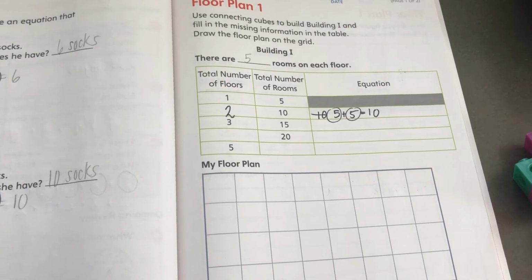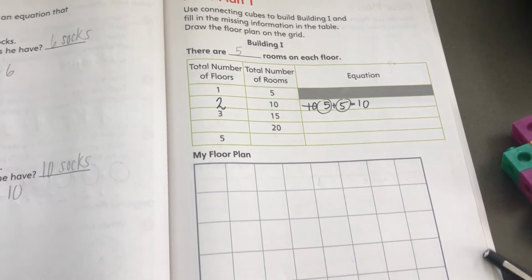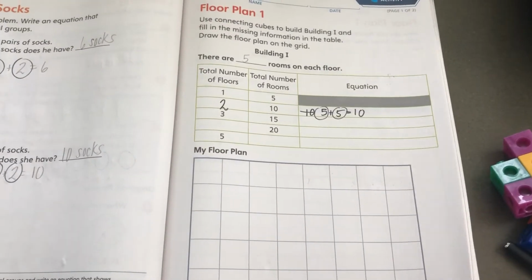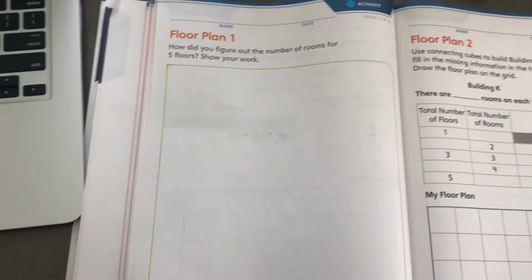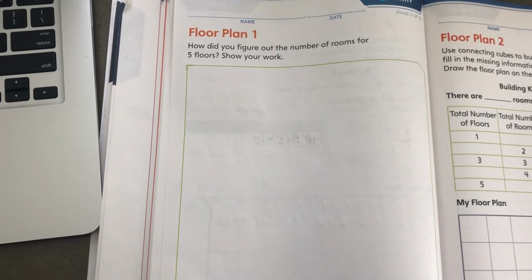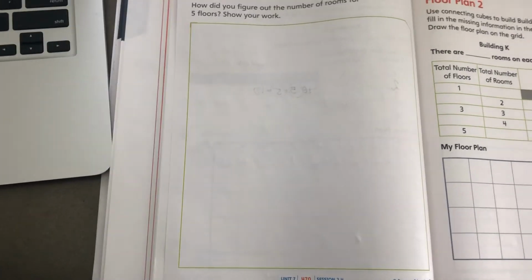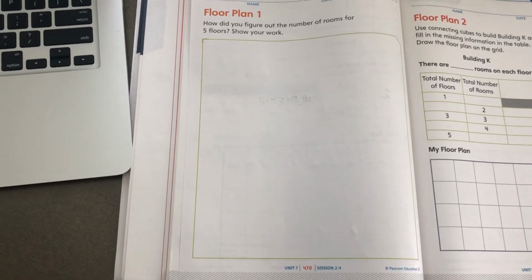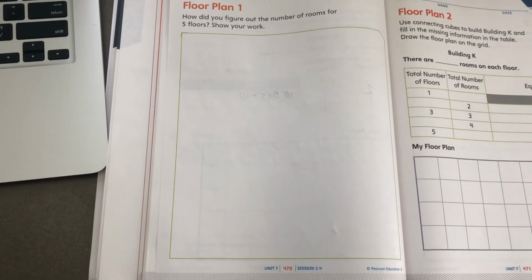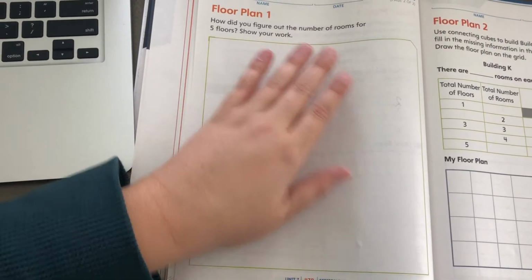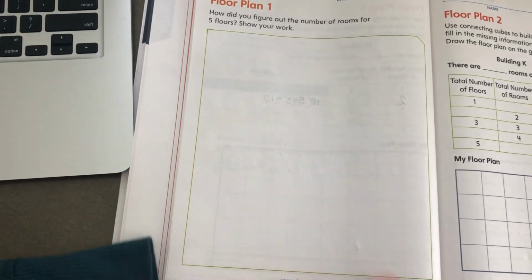All right, Super Squirrels. So you're going to complete the rest of this page, which is page 469. And then when you're done with that, you're going to explain how did you figure out the total number of rooms for 5 floors and show your work. There are lots of different ways that you can do this. So I'm really curious to see what you decide to do. Are you going to draw it? Are you going to put equations here? How will you explain your thinking?